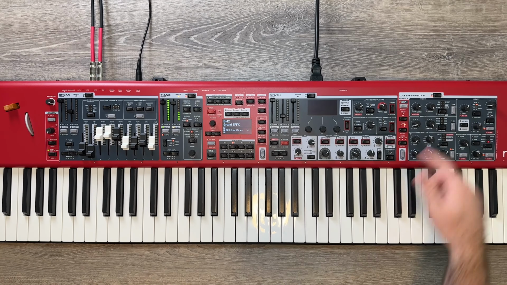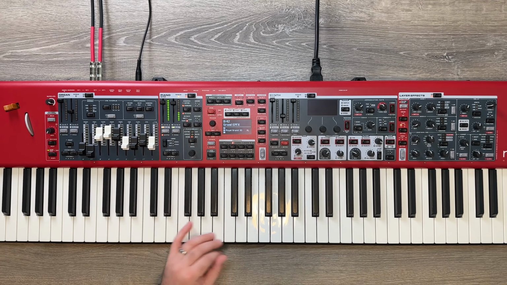It's got a little bit of delay and stuff on these sounds. It's the Royal Grand 3D. I get lost in this keyboard.